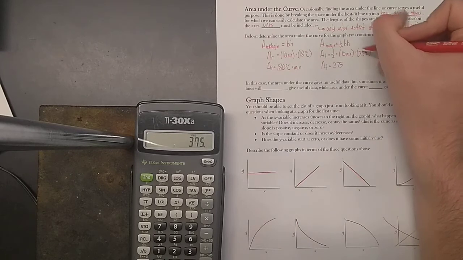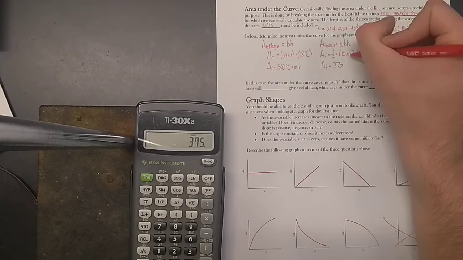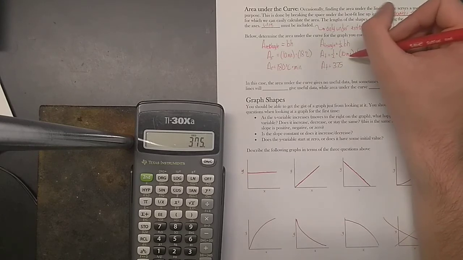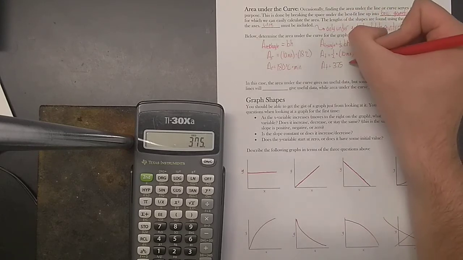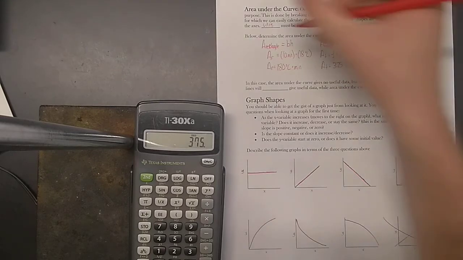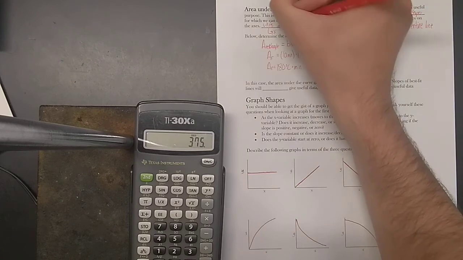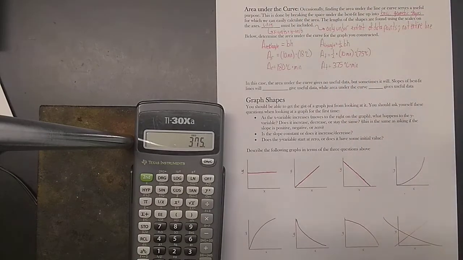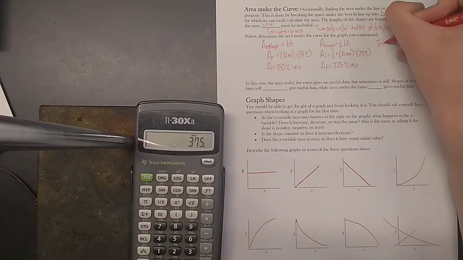And again, the units are degrees Celsius times minutes. Just because it sounds weird doesn't mean the units aren't right. We're multiplying these numbers together, so the units get multiplied as well. 375 degrees Celsius times minutes. So the units are, I'm going to write this down, x units times the y units. Okay? Now to find the total area, we simply add those areas together.